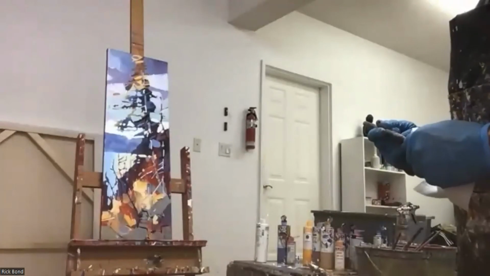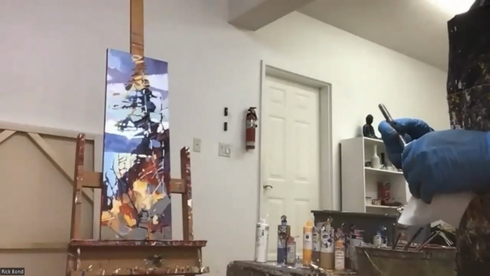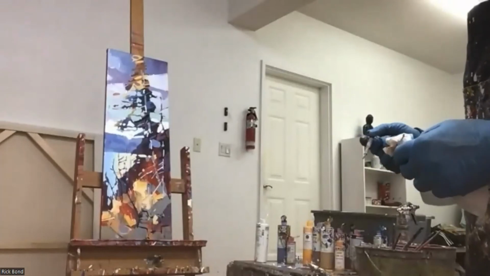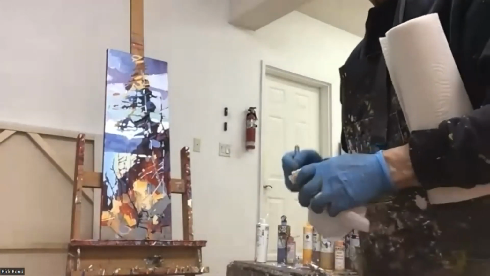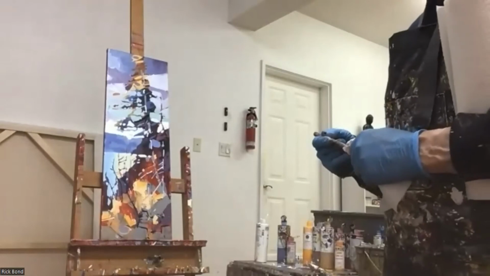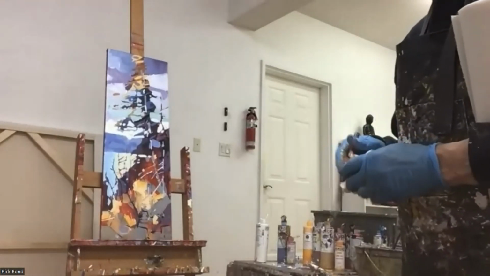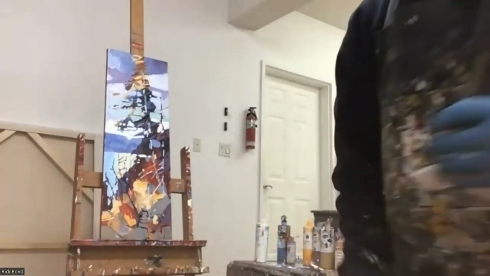Rick, when you finish that, can you send a photo of it to Kit so she can post it for us? Sure, I'd be happy to do that. Oh, thank you. You're welcome. Could you maybe move the camera in right now so we could get a little closer look before you do the finishing? Absolutely.